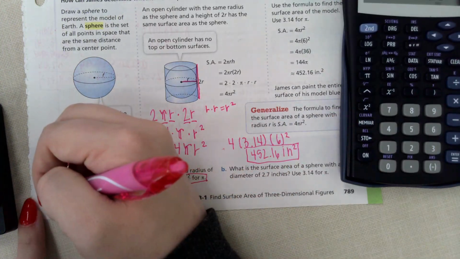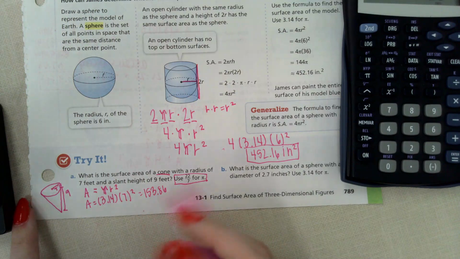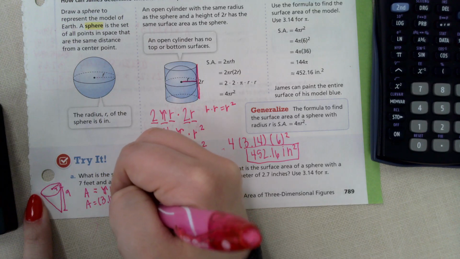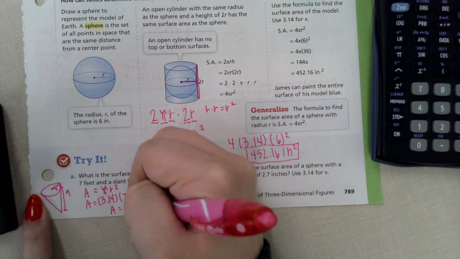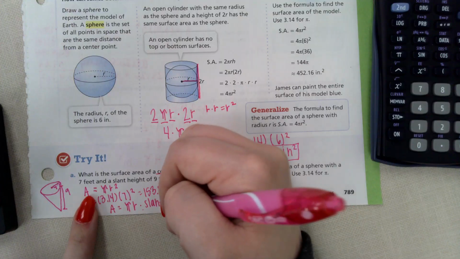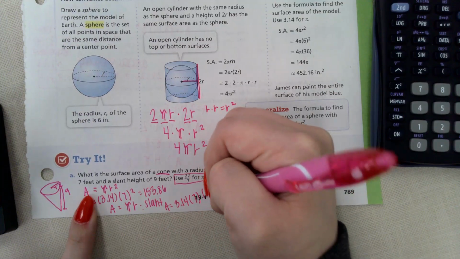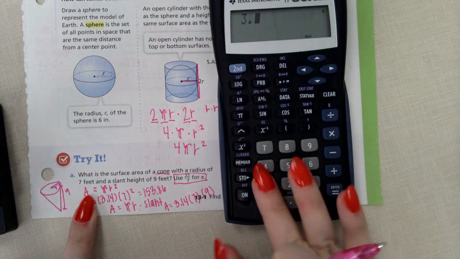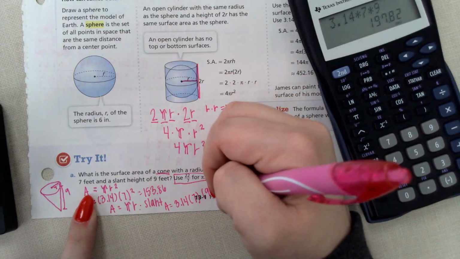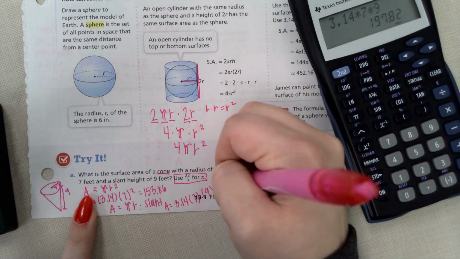Then I need to figure out the area of my pointed part. To do that, I am going to do area equals pi times radius times slant. So area equals 3.14 times 7 times my slant of 9, which gives me 197.82.